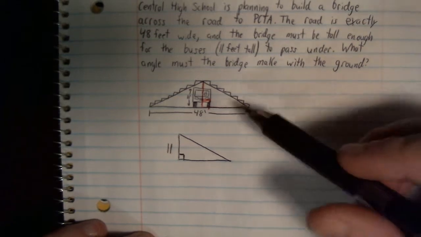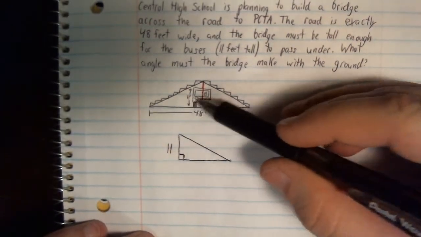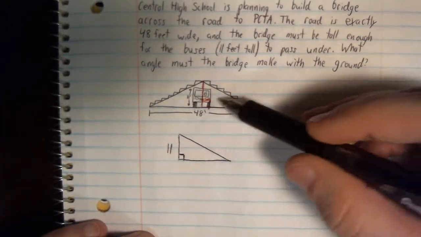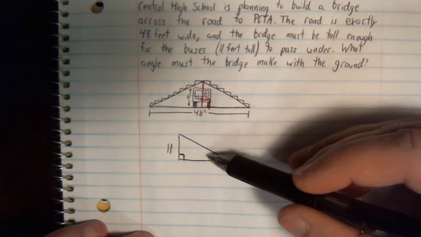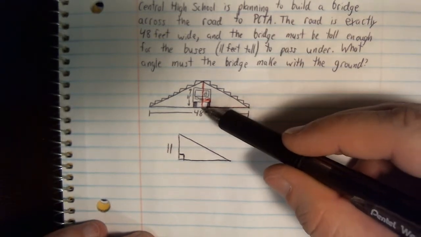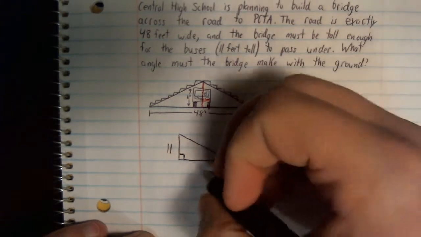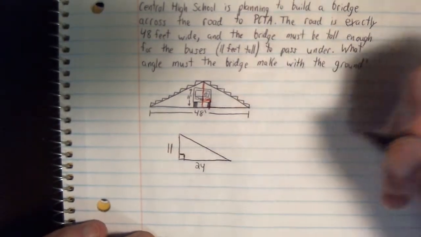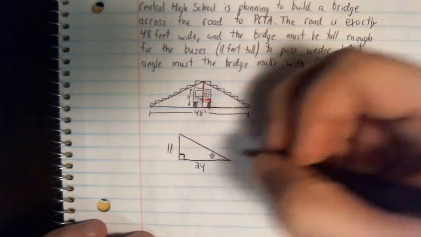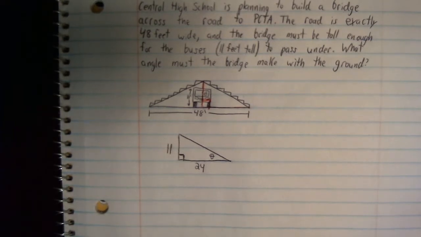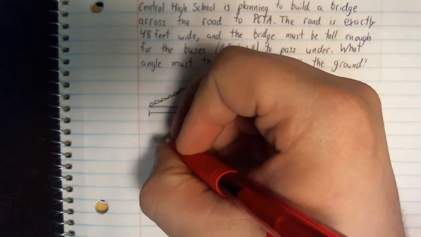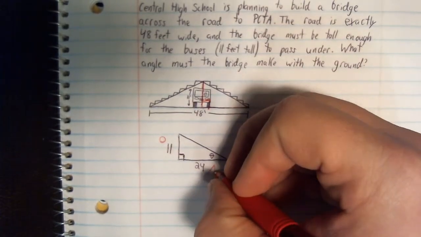What changes now, though, is that the length of this side is half of the original length, right? This side right here is up to this point. So we want it to be half of 48, which is 24. And what we're trying to find is theta. Now that we have our plan all set up, all we have to do is solve. So from theta, they give us the opposite and they give us the adjacent.